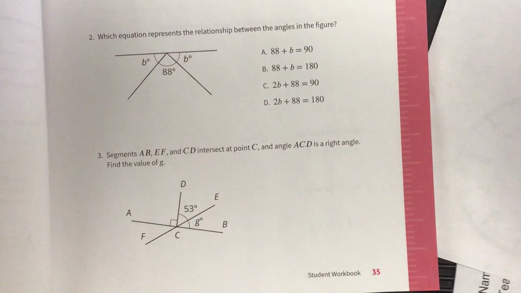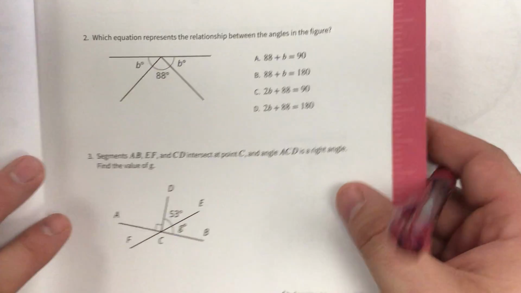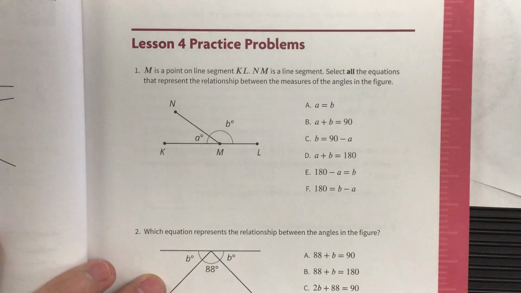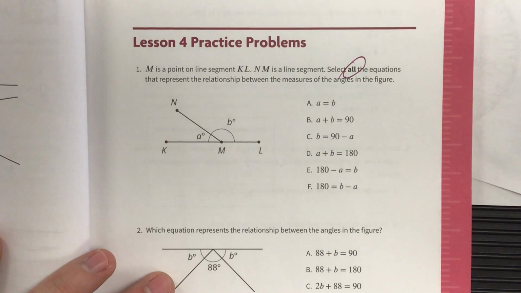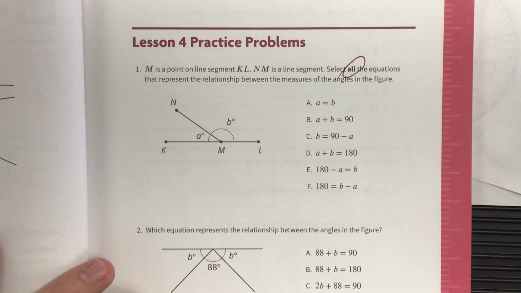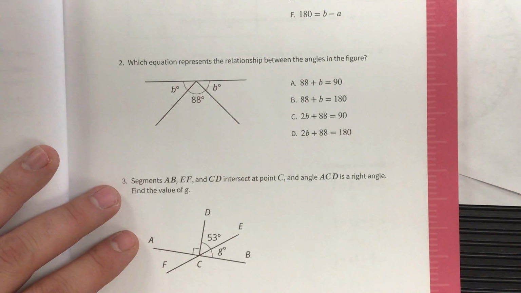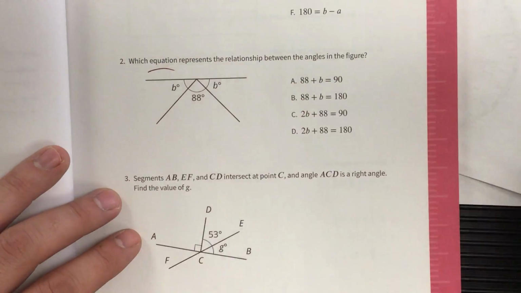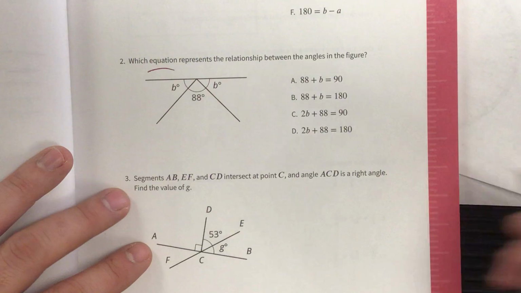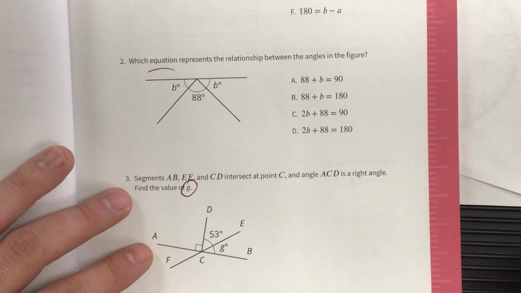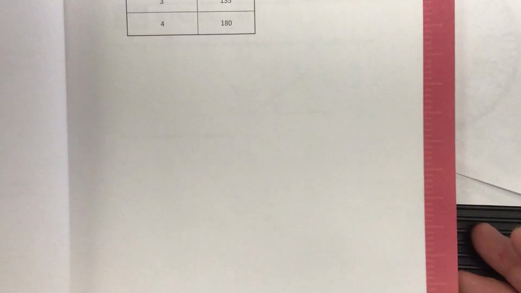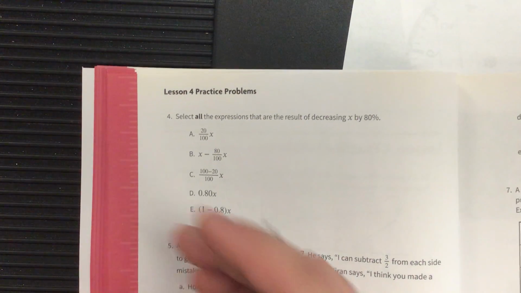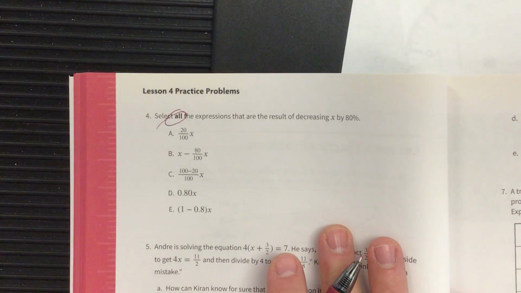All right, homework starting on page 35. Couple points here just to make note of. Question 1, all. More than one answer. Question 2, one answer. Which equation? One answer. Question 3, all I care about is G, but you might have to figure out some other angles to figure that out. Maybe you can look at it and see it. Make sure you label. Question 4, equations. Again, all.